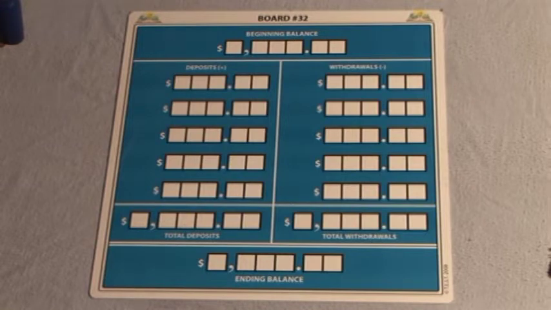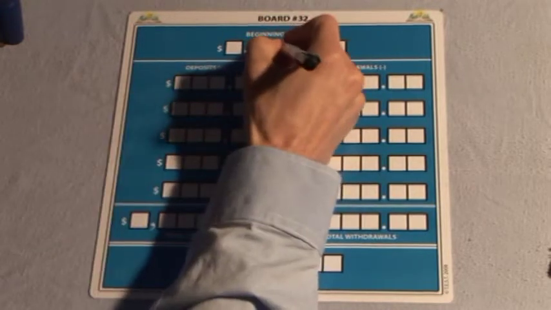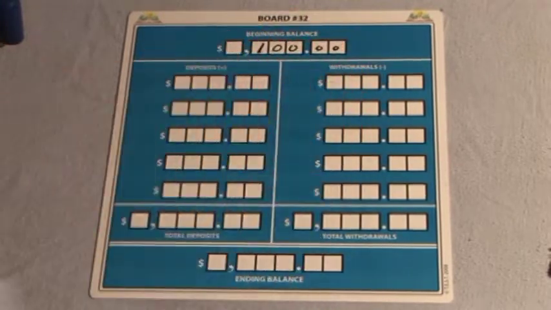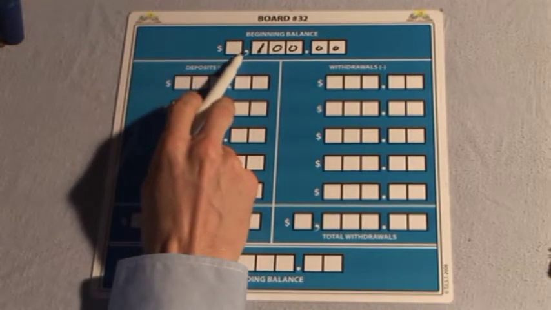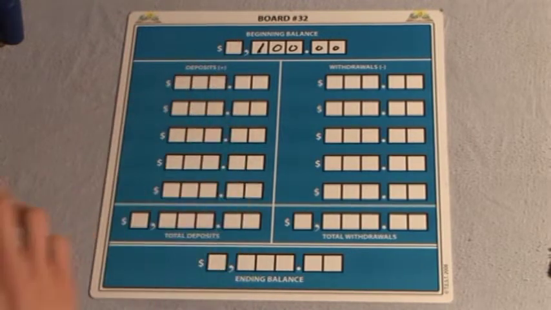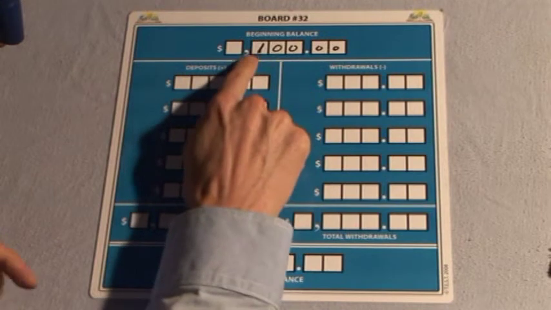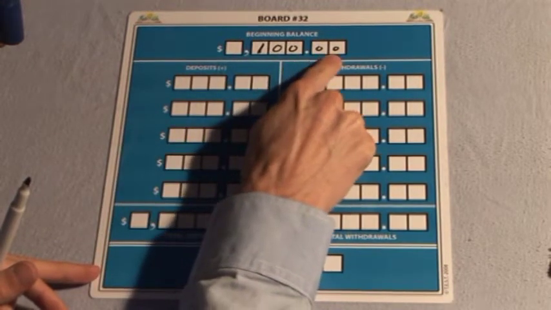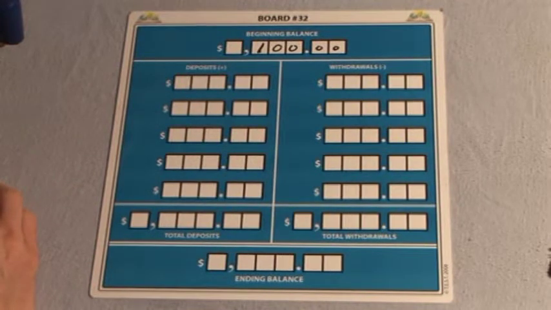The beginning balance is 100. So we'll start off by putting 100 in the top row where it says beginning balance. That's $100. You can see that we have commas to separate each set of 3 place values. So the hundredths unit is right there, and after the decimal are the pennies. So we have $100 in the beginning balance row.